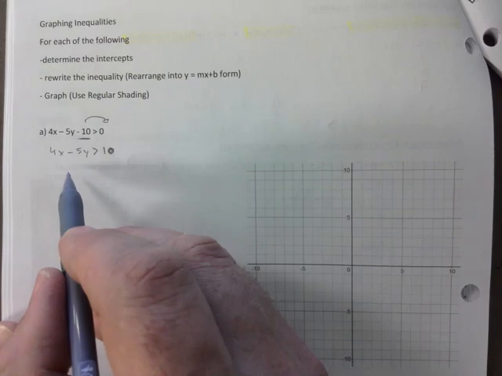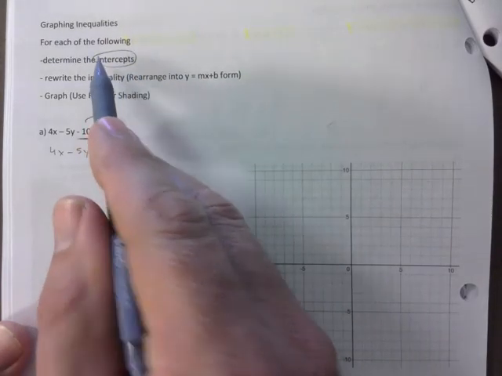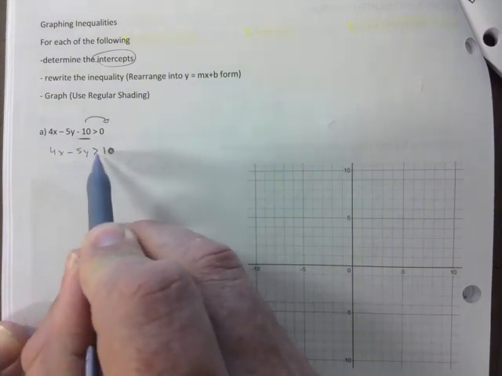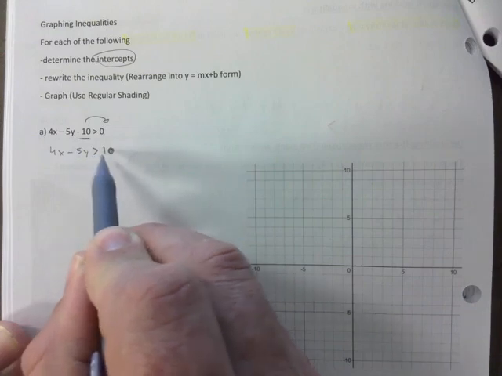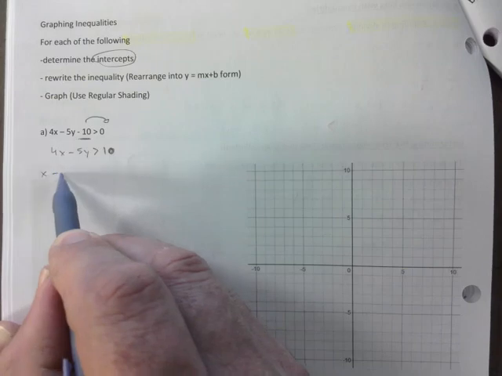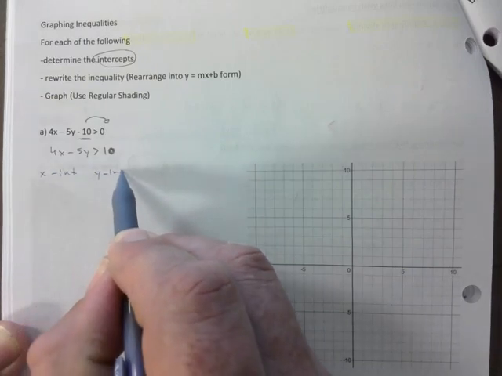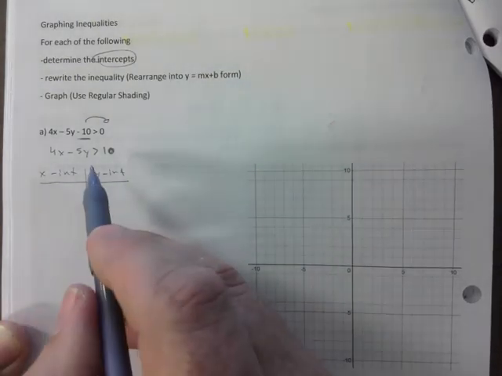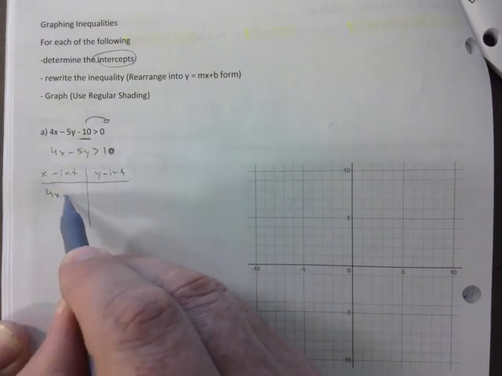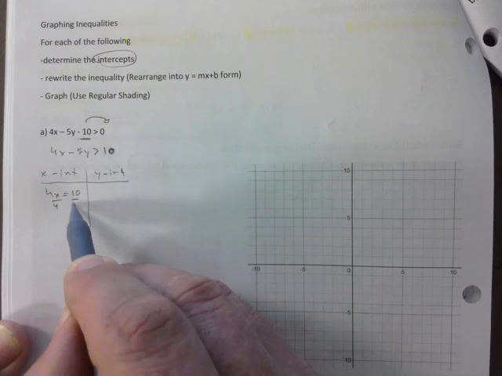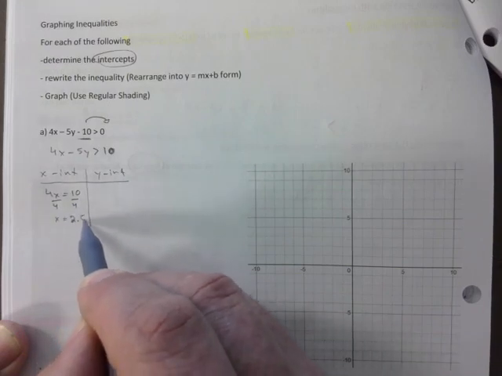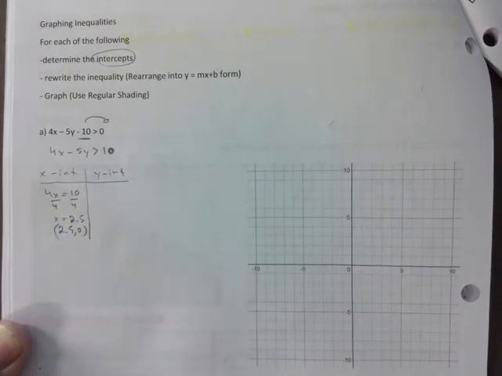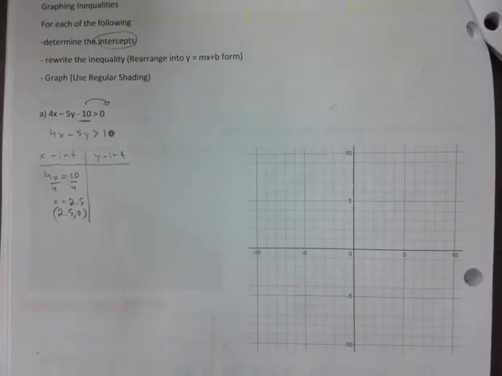Same with equal signs, same with inequalities. Okay, here we go. Let's find the intercepts. So for a moment, I want you to imagine that there is an equal sign there, and that is the boundary line, the equation of the boundary line, right? So when I do the x-intercept and the y-intercept, I forget about the inequality symbol. It comes back later when we graph it. So to find the x-intercept, it's 4x is equal to 10. So we divide both sides by 4. That's 2.5. So (2.5, 0) is our x-intercept. That's not an equation, that is a point.